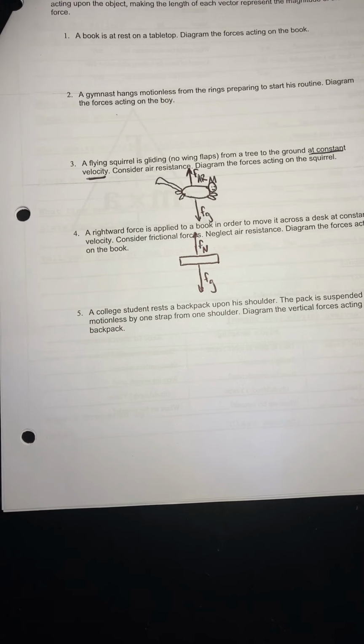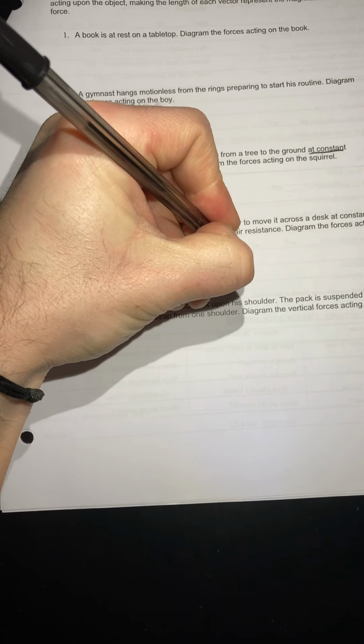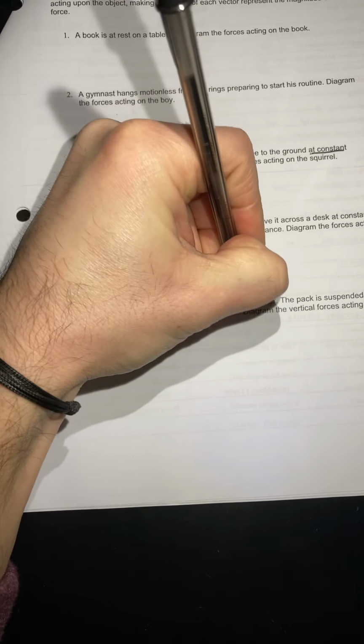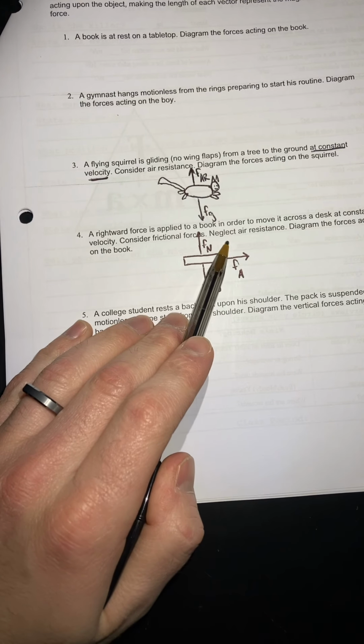Now, this says a rightward force is applied to a book. So what kind of force do you think would be going to the right? This is called an applied force. So we'll put A for applied. And what would be acting against the applied force? Now it says neglect air resistance, so you don't pay attention to that.